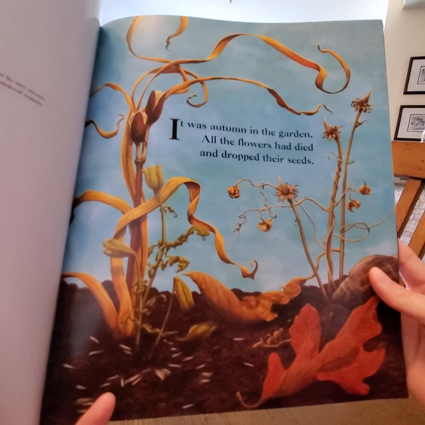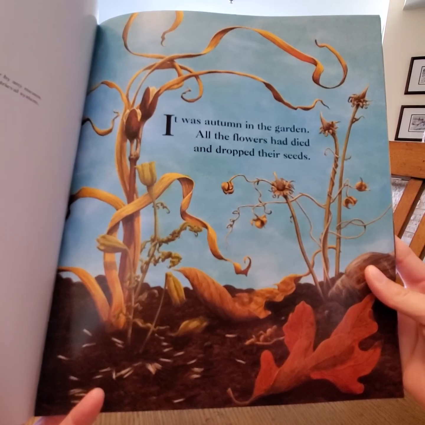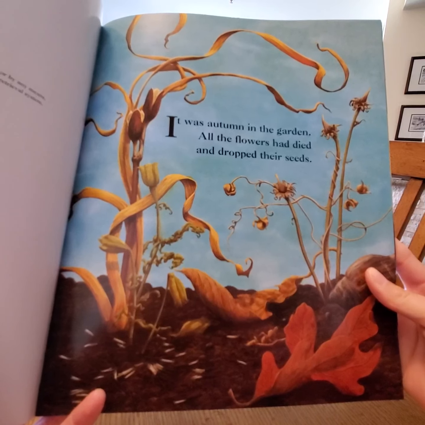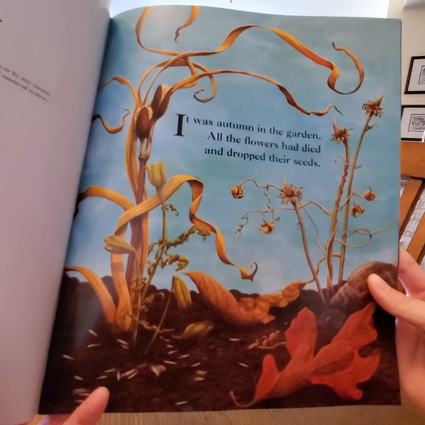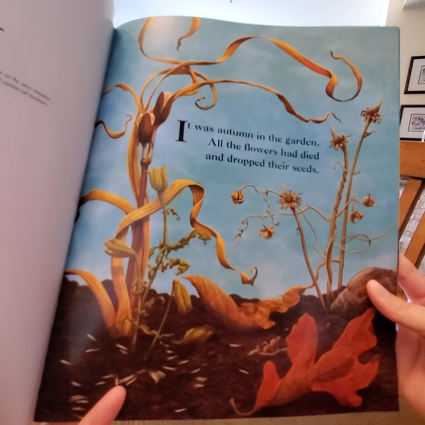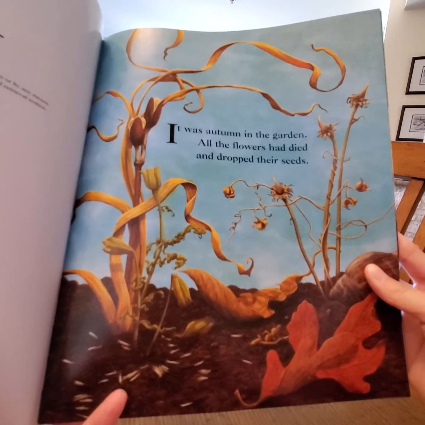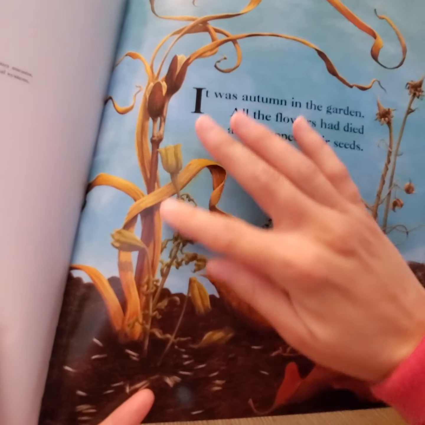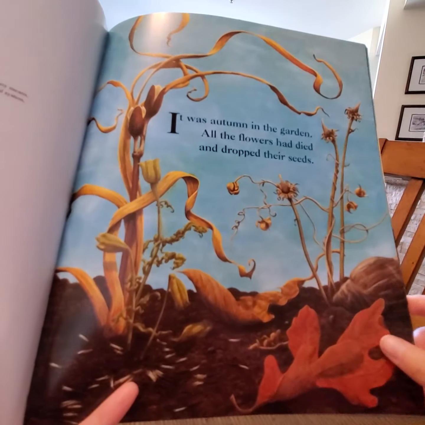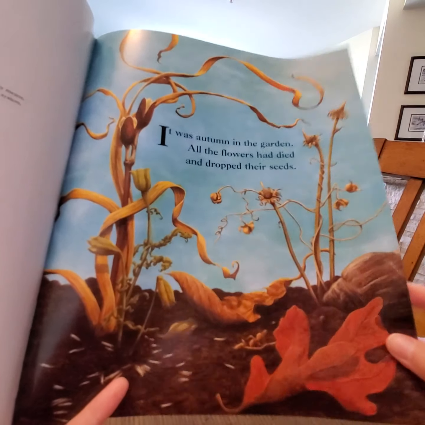It was autumn in the garden. All the flowers had died and dropped their seeds. What's another word for autumn? If you said fall, you're right. This picture looks a little sad with everything dying. Things are getting cold in the fall.